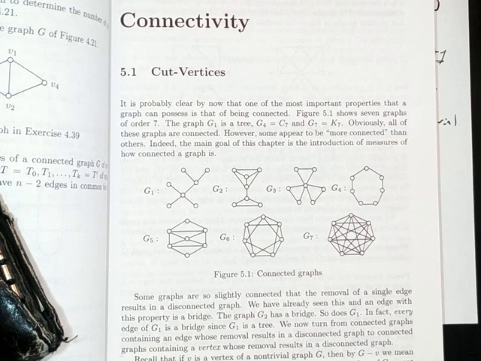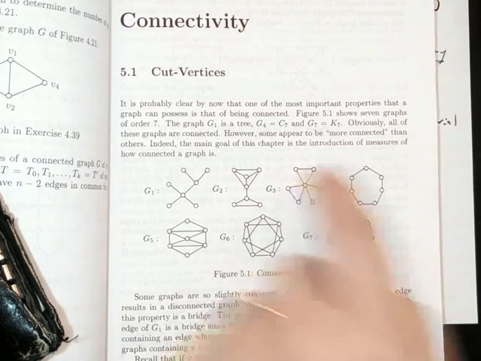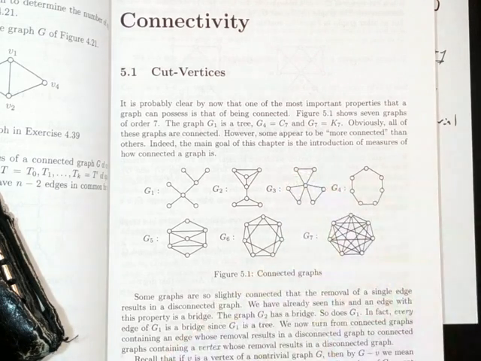K equals 1 is the same as that vertex. Every vertex, vertices are cut vertices. G2, a bridge, the ends of the bridge are cut vertices. The central vertex is, drop it out.